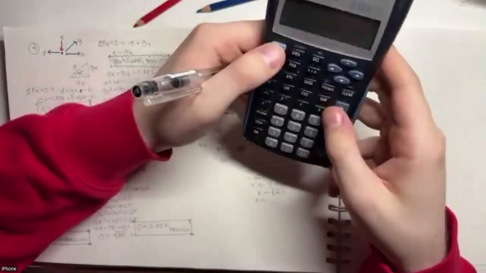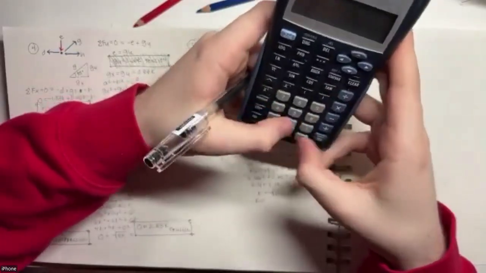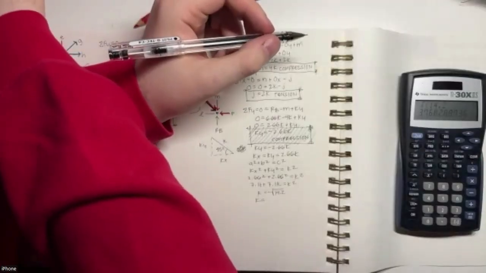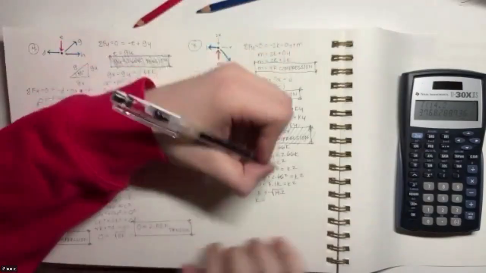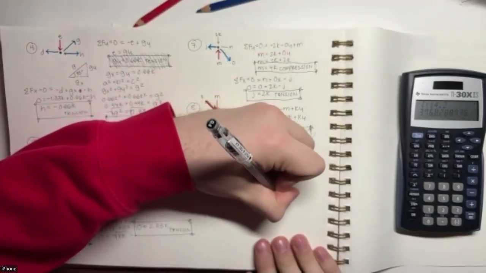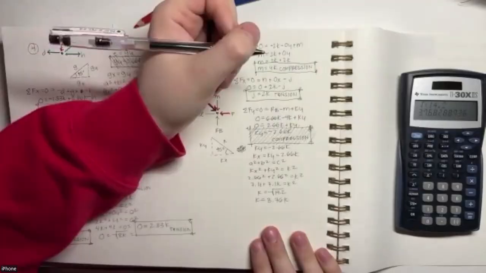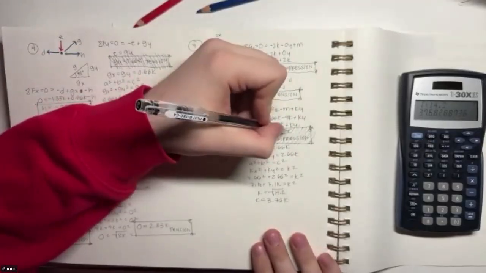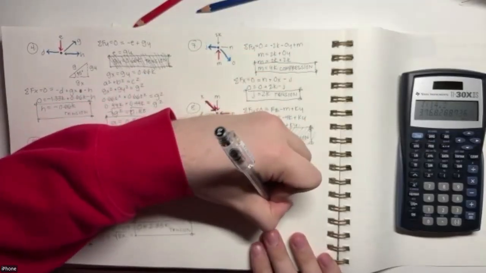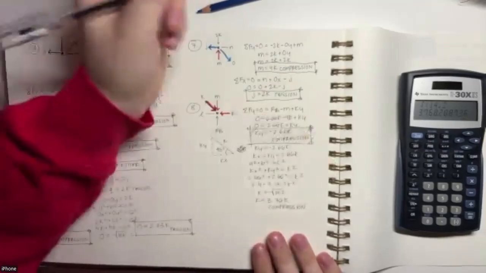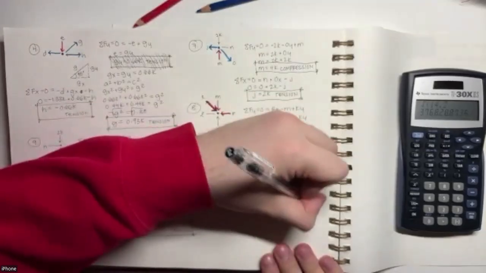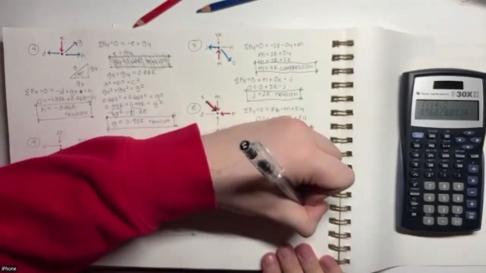K is equal to 3.76. And I know from before that it was in compression. So this is the one I should box, not KY.